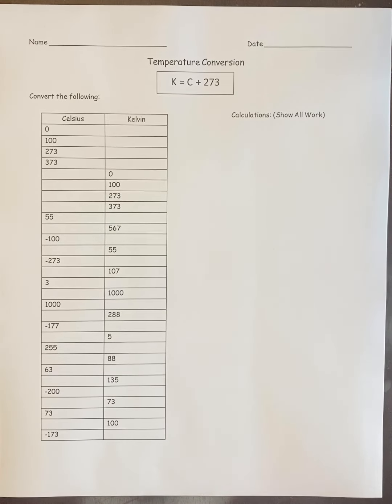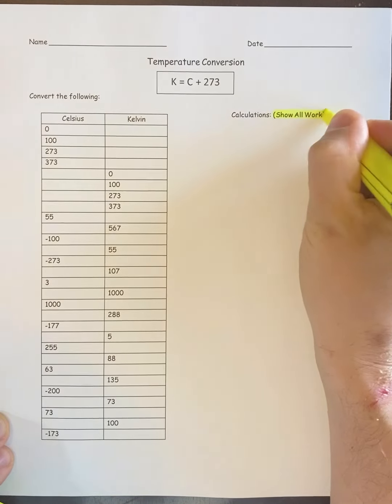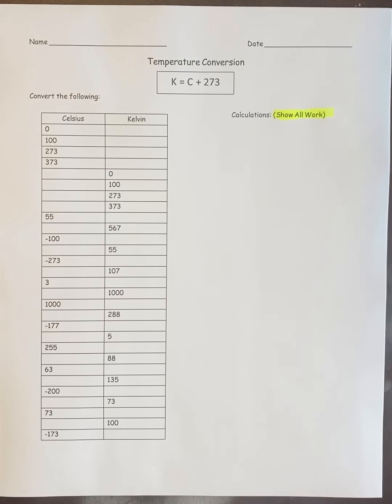In this video, I'm going to show you how to properly solve these temperature conversion problems using our conversion formula for Kelvin to Celsius. They are obviously pretty easy, but the one thing everyone wants to forget here is this part right here. I want to see all the work. So I'm going to show you what I want to see from you.